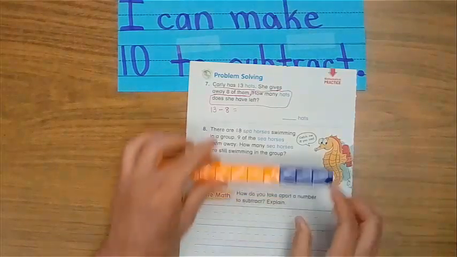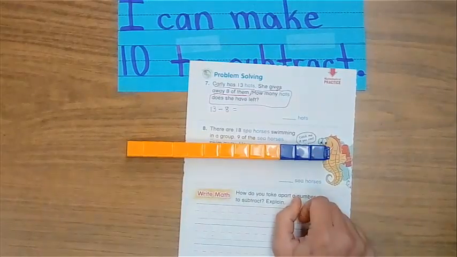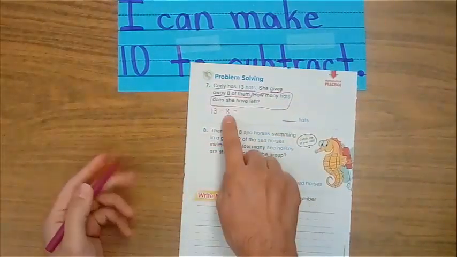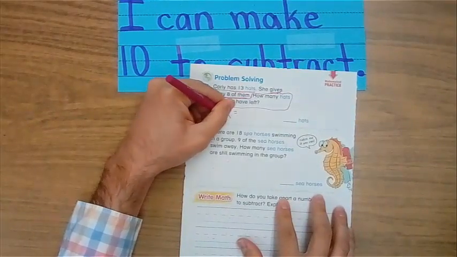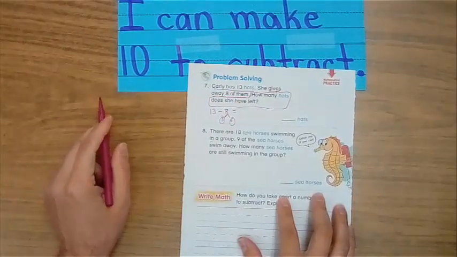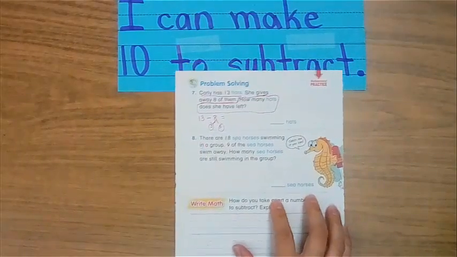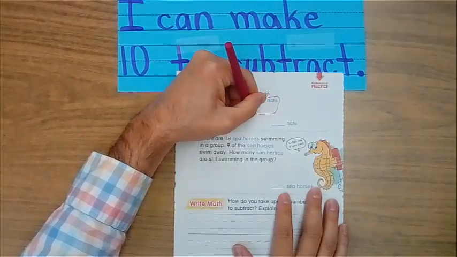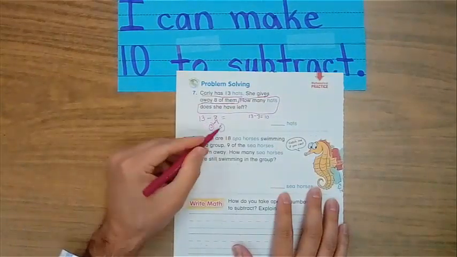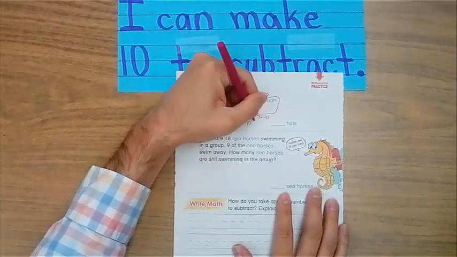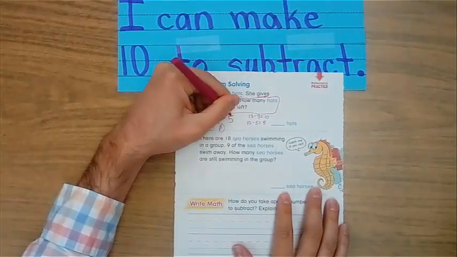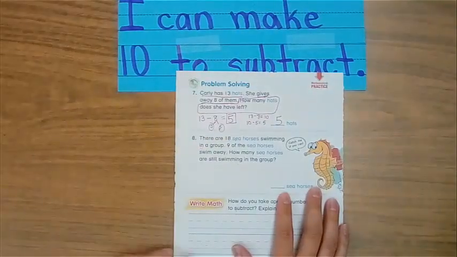I could say if I had 13, now I want to make this 13 into a friendly 10. Well, I need to take away 3 of them. But I don't have 3, I have an 8. Oh, but I could break this 8 apart into 3 and 5, because I know 3 plus 5 make 8. So I could say 13 minus 3, and I'm going to write that over here on this side. 13 minus 3 equals 10. I have my friendly 10. So now I still have this number, so I need to take away 10 minus 5 equals 5. So that means that 13 minus 8 has to equal 5. So she has 5 hats left.